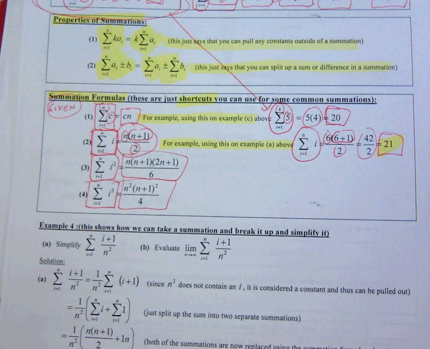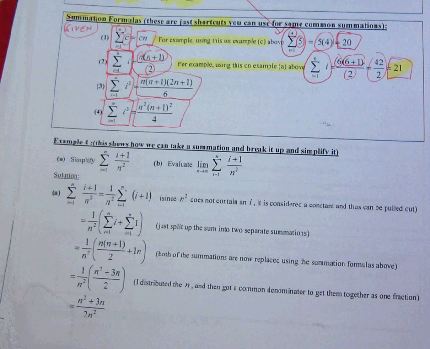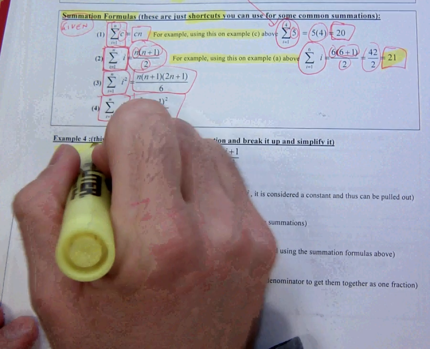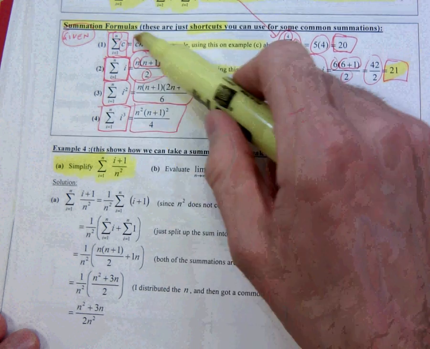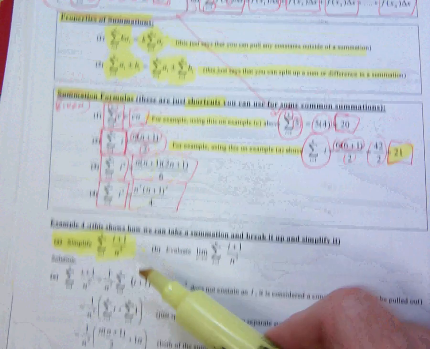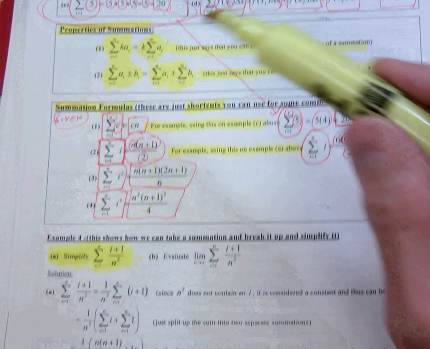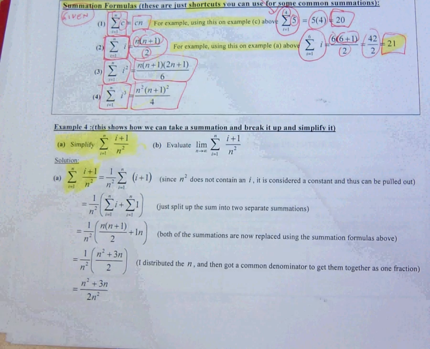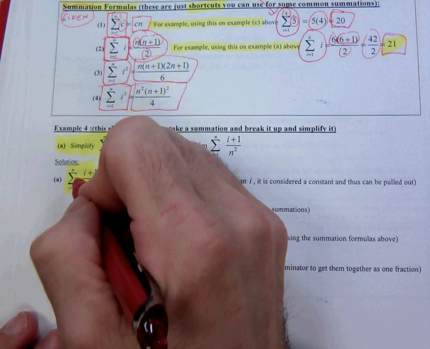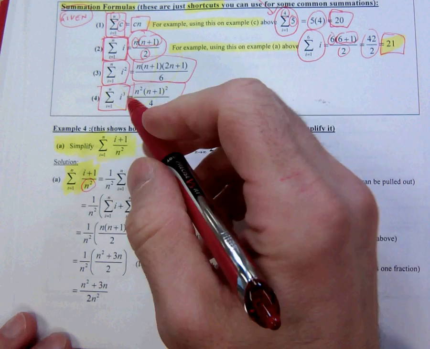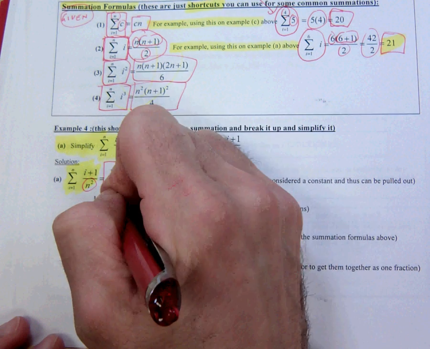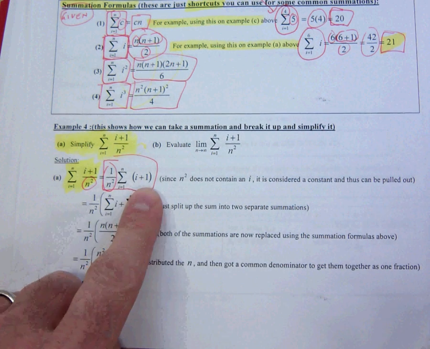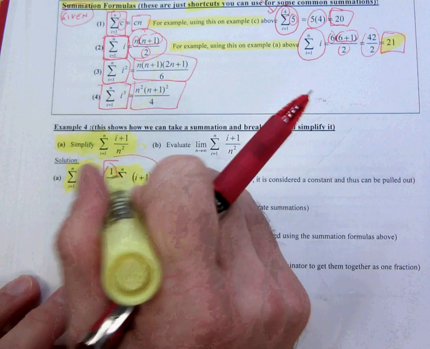Okay, so let's do an example. For example 4, suppose I want to simplify that. Okay, well, the way it is, it doesn't fit any of these shortcuts. But I can break it up using the properties that I was just showing you a minute ago, properties 1 and 2. So watch how I can break this up. Ready? I can break it up into the following. If n is a constant, which it is, then n squared is a constant, and I can just pull it out. So what I did is I pulled the n squared out front as a 1 over n squared. So again, if I pull the n squared out of there, I get 1 over n squared, and that leaves me with the summation of i plus 1. Okay, all I did was pull out the n squared.